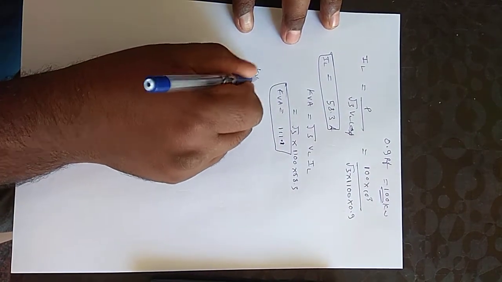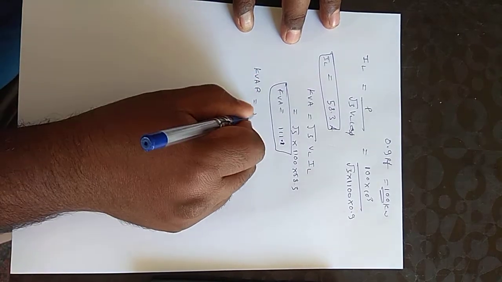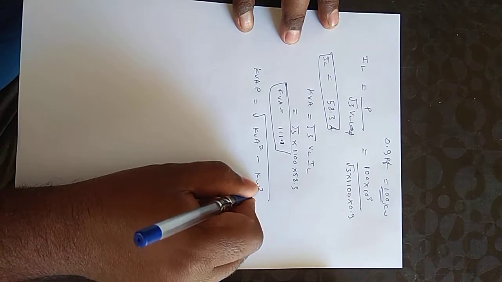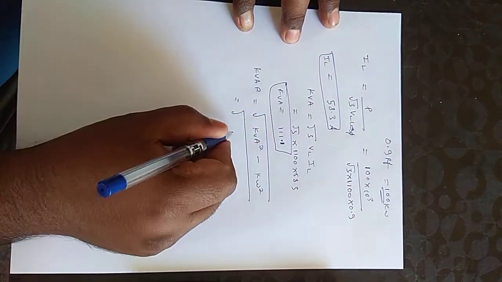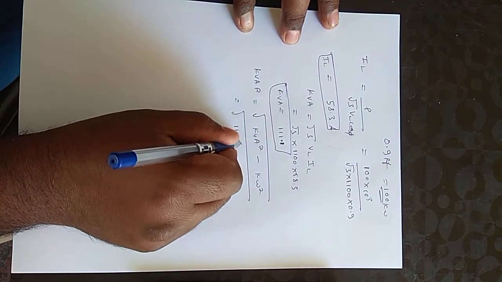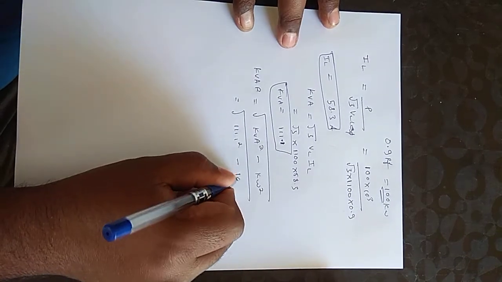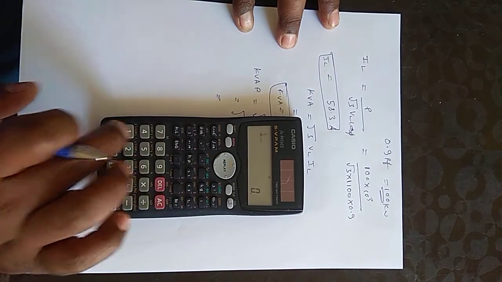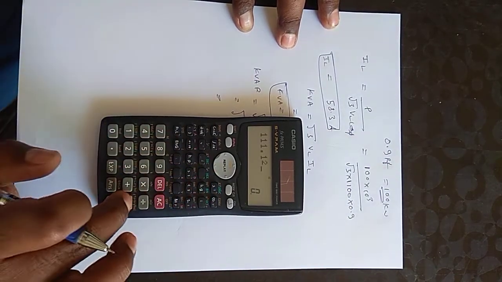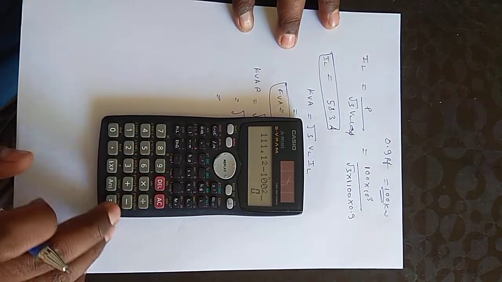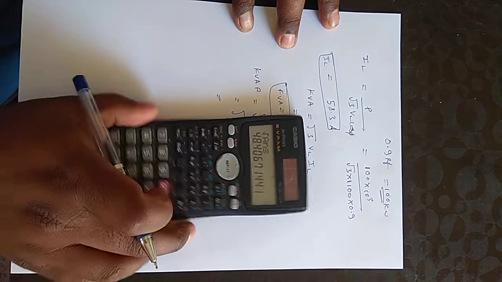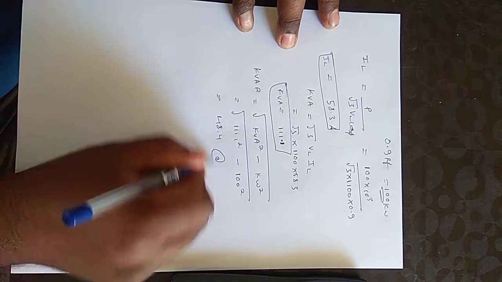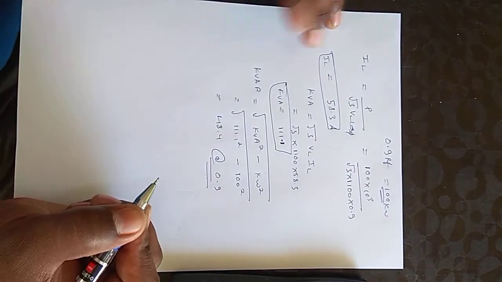Now we need to calculate the kVAR value, which is the square root of kVA square minus kilowatt square: 111.1 square minus 100 square. That is 48.4 at 0.9 power factor.